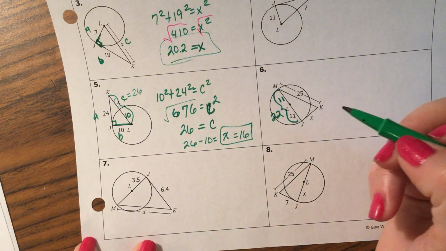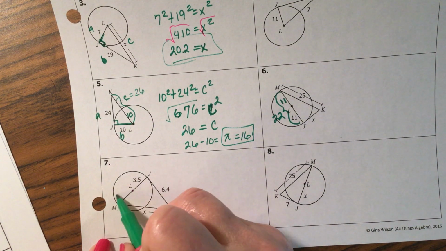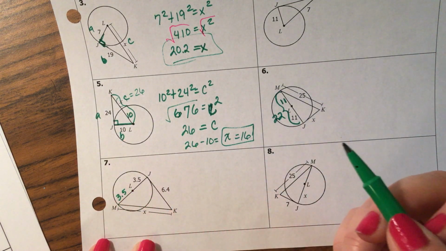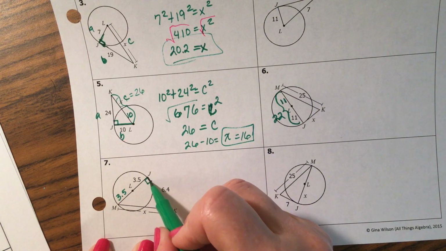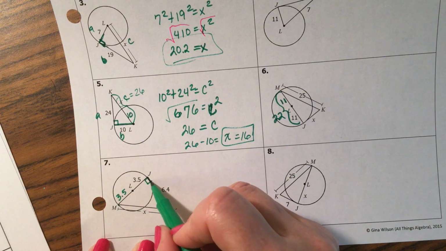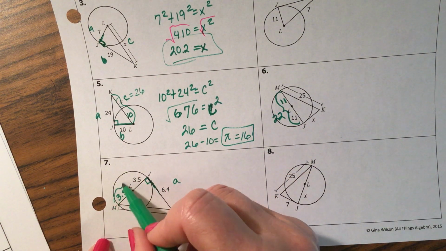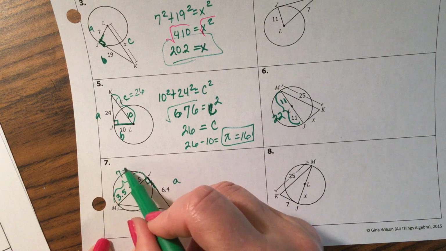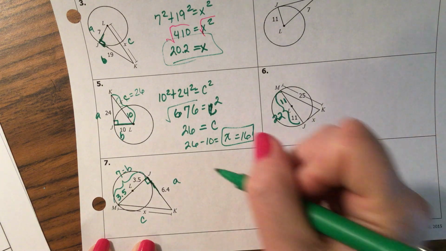Let's look at the same thing down here with number 7. If this is 3.5, that means this is 3.5. Remember, our right angle is over here where it just touches. See, this one doesn't touch. It's inside. We're talking about the one that's on the outside. So this is A. If we add these two together, we get 7. So there's B, and then this would be our C if we're thinking about Pythagorean theorem.